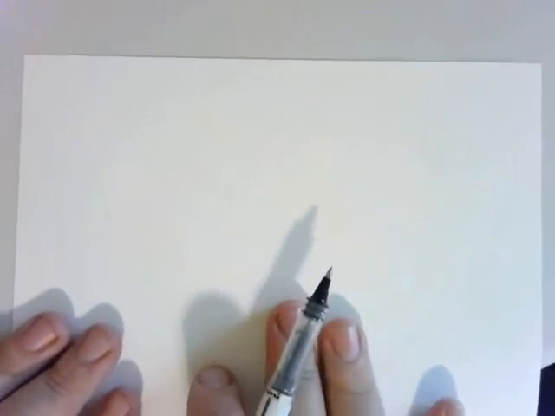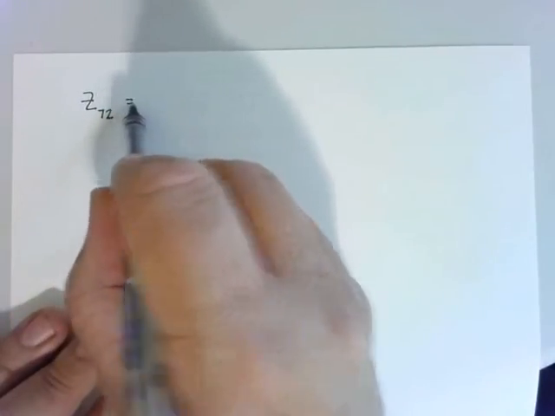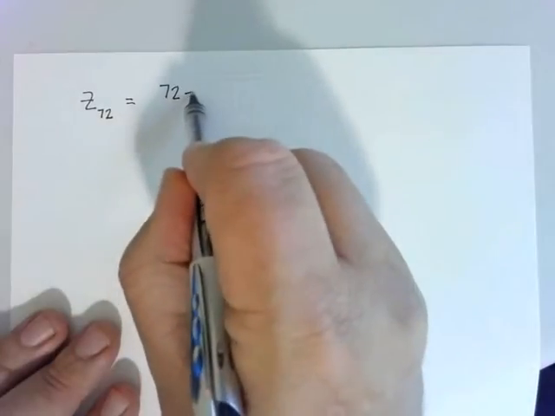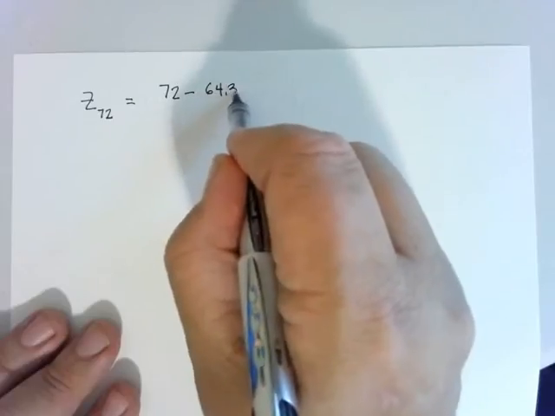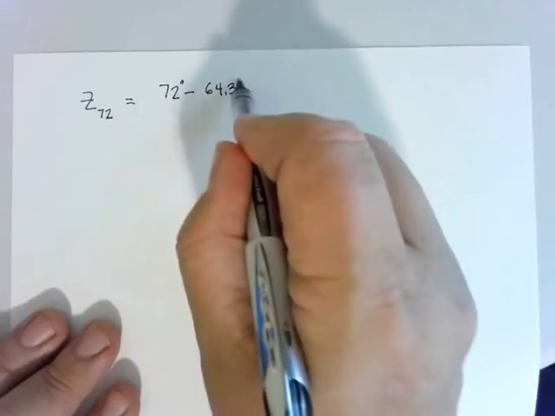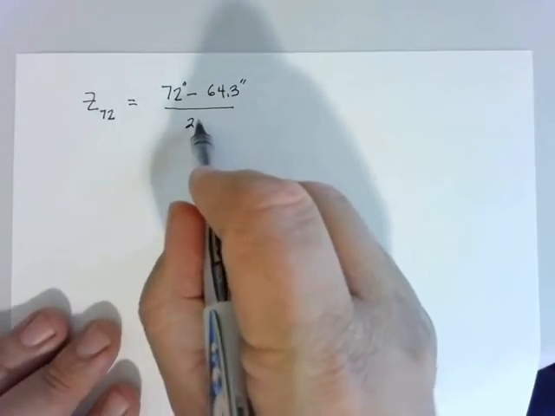So a z for a 72 inch tall woman: 72 minus the mean, which was 64.3 inches, these are actually all inches if we want to be precise, divided by 2.7 inches.